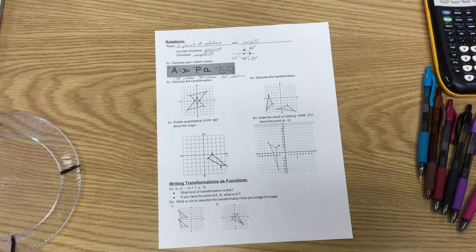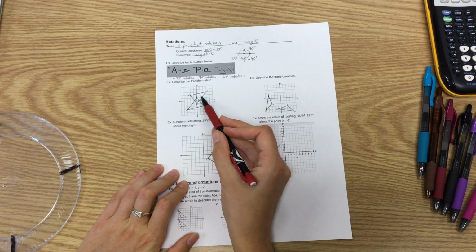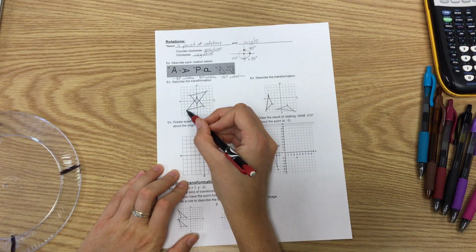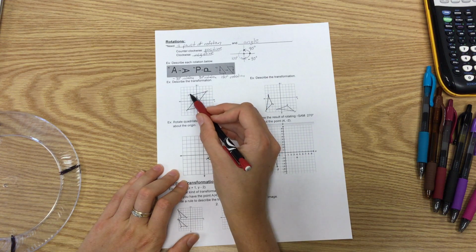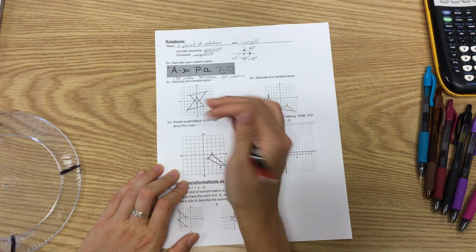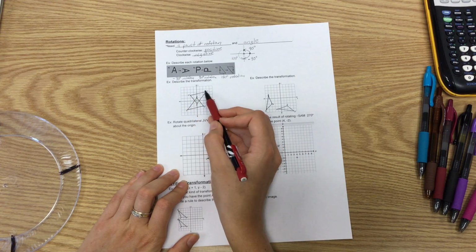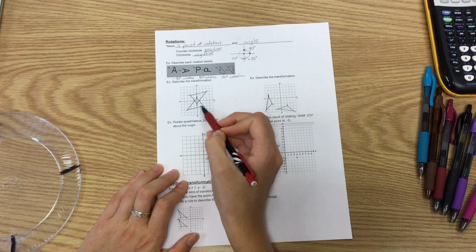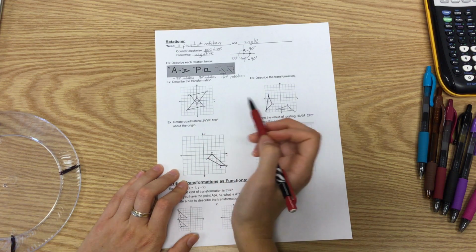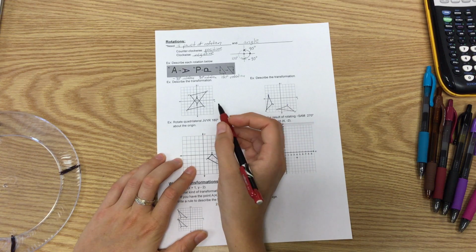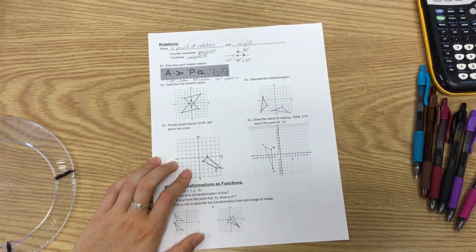All right, so let's do a couple more examples here. If I want to describe this transformation, the original was this one. That's the preimage. The image is the one with the little primes. And so I can tell that S went all the way over to the opposite quadrant. Same thing with C, same thing with R. That means this was probably a 180 degree rotation.